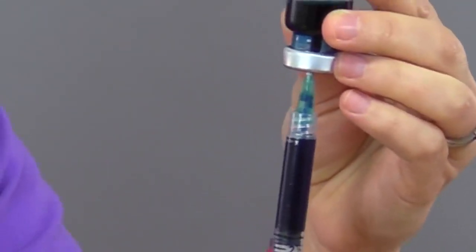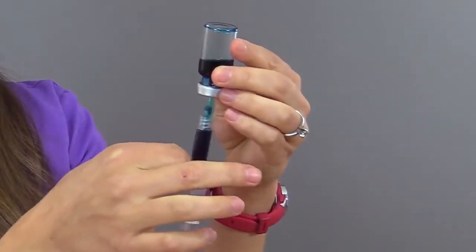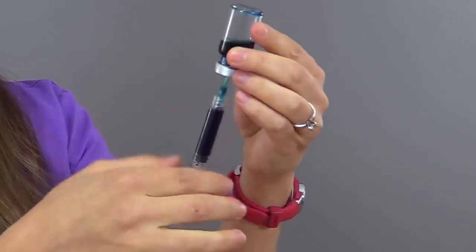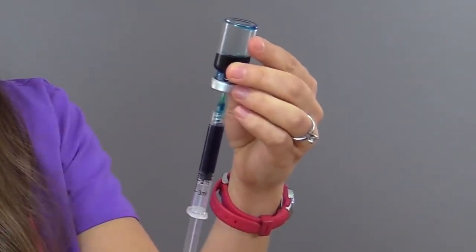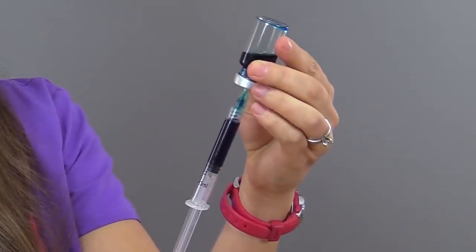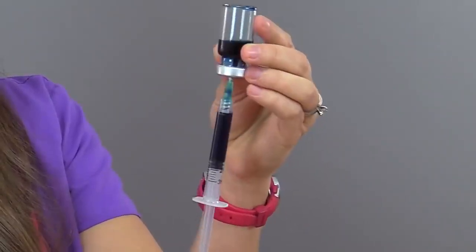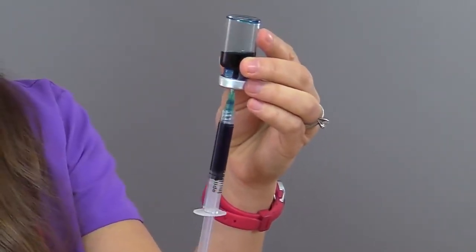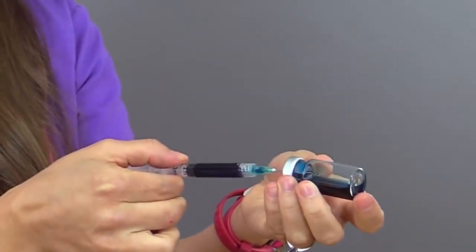Now you want to check for any air bubbles. If you see any, lightly flick the barrel to remove any air bubbles, and if you have any present, you want to push them out into the air space and then check again and make sure you're at the 2 mark and confirm that you have the appropriate amount of medication. Then you want to remove the needle from the vial.